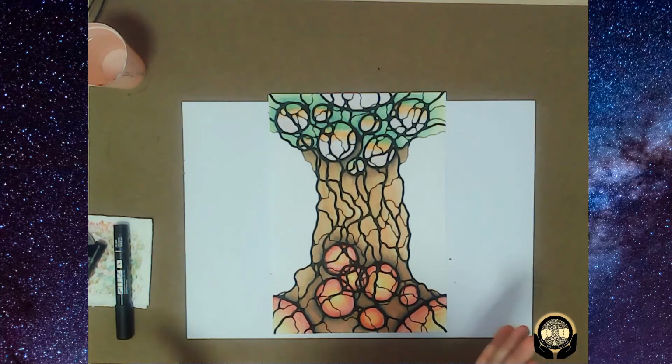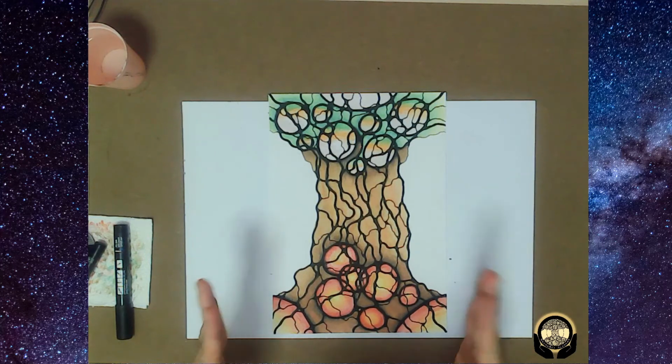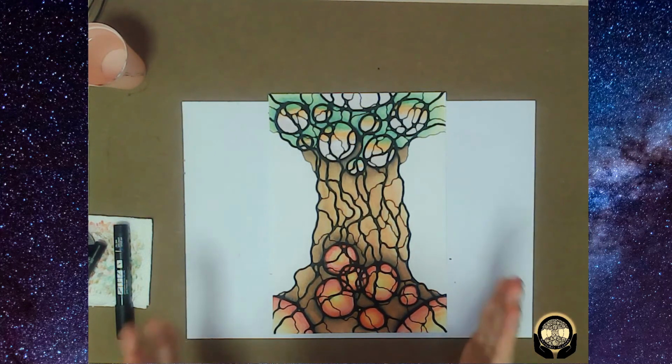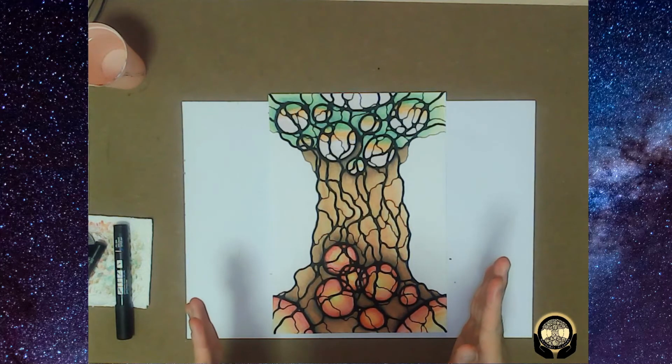The main thing to remember when you're doing Neurotree is that the tree is balanced. It's not skewed in any way. Okay? I will emphasize this again in the next video.